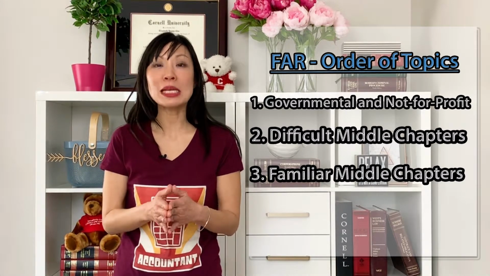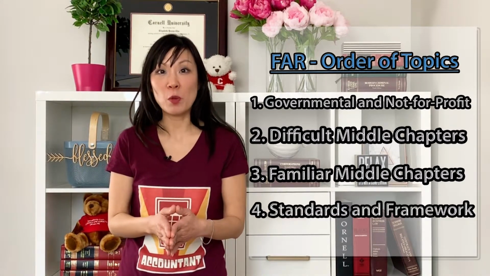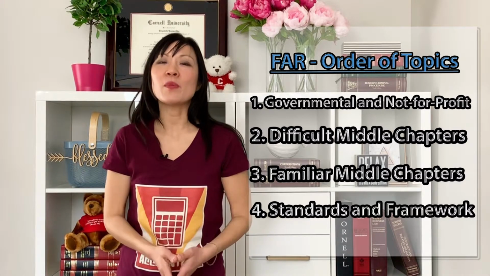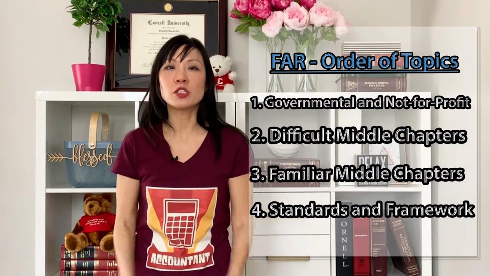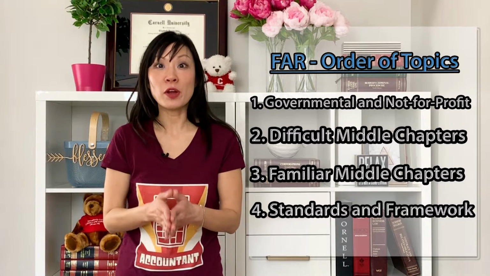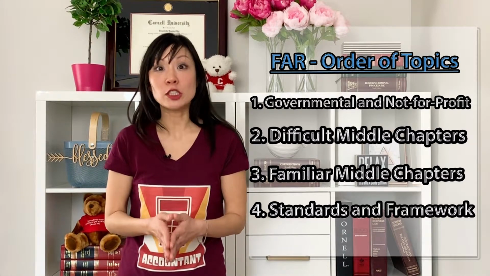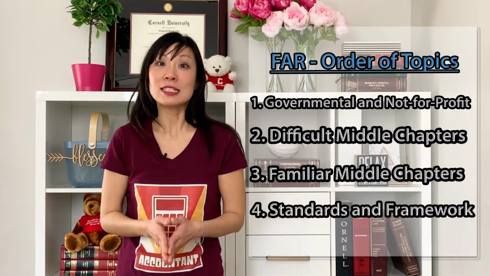Lastly, do those beginning chapters covering standards and framework. These are the topics that are mentioned in every accounting course you ever took. Standards and framework is how we start Intro. Standards and framework is how we start intermediate. Standards and framework is how we start advanced. See a pattern? Now that being said, there are a lot of rules for standards and framework, but if you study it last, it will be freshest in your mind when you go into the exam.